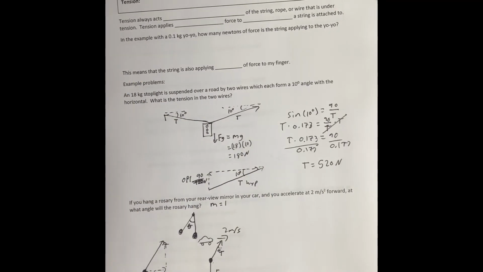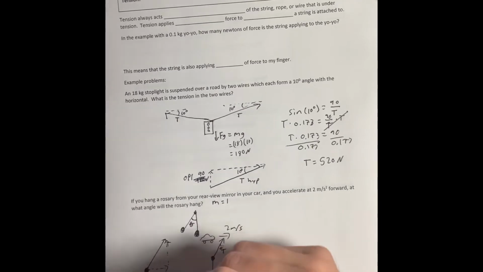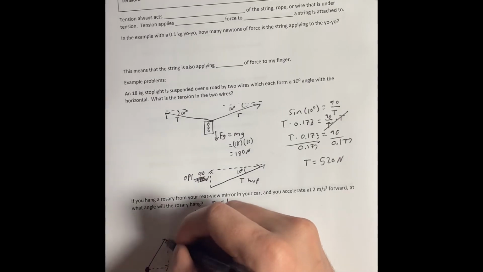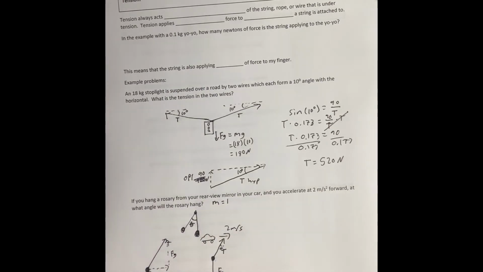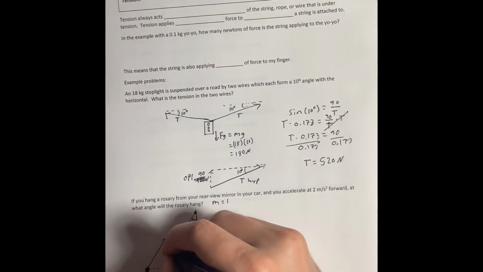However, the mass will be accelerating with the car. So the mass is going to accelerate forward with this acceleration. In terms of its up and down motion, the force of gravity will be canceled out by this component of tension. So this will also be the force of gravity. And this will be whatever acceleration it takes to move that car forward at 2 meters per second squared. And we're looking for this angle again.